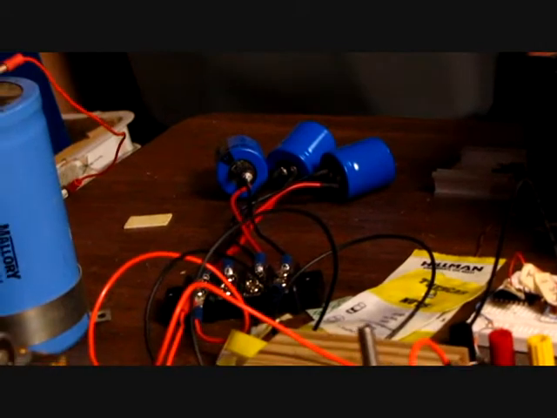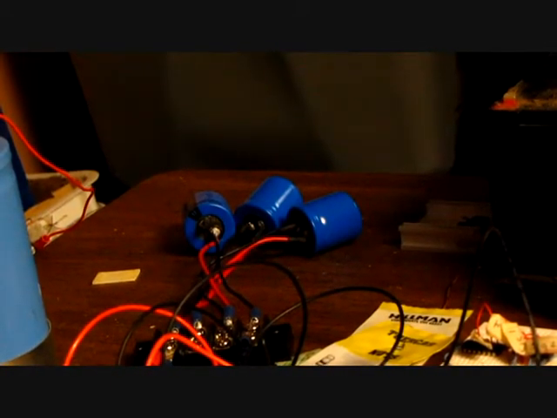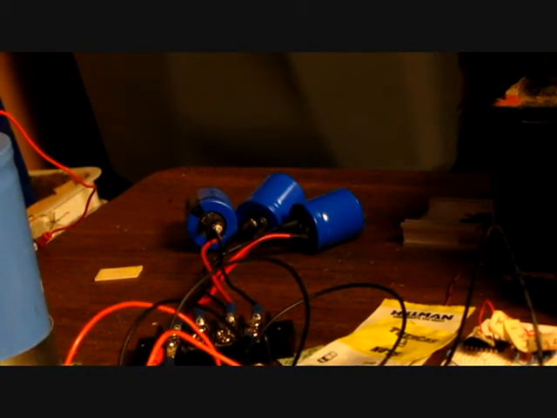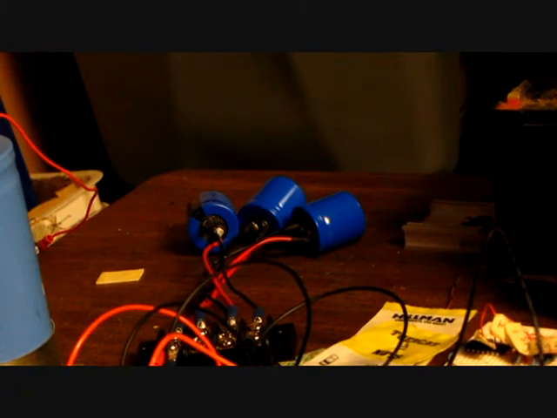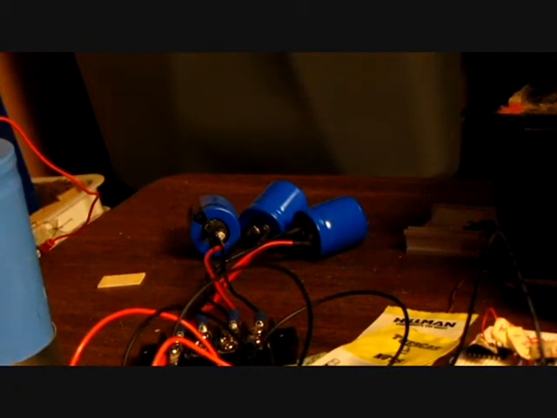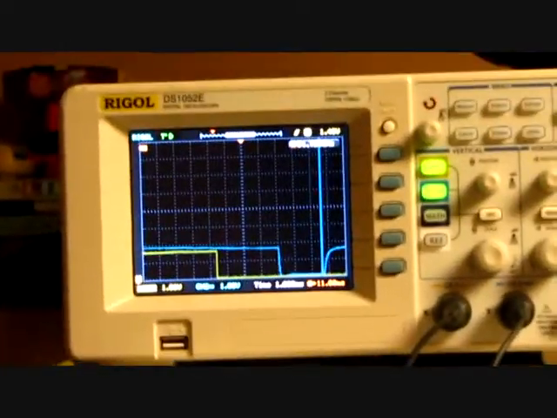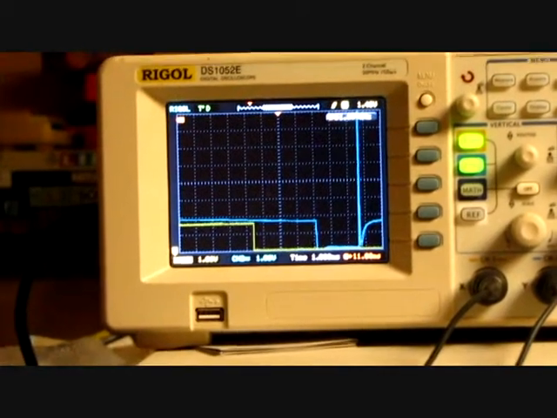Let's see if I can get that on screen. There they are. Those three right there. They're rated at 500, so I'm pushing them about 400 volts a piece, over 400 volts a piece. So yeah, this thing puts out quite a spike when that magnetic field collapses.